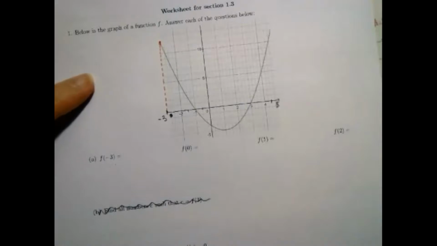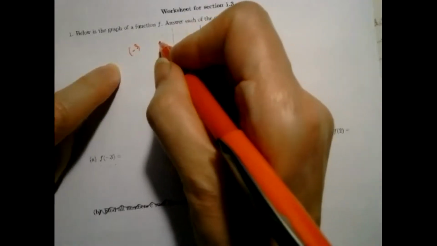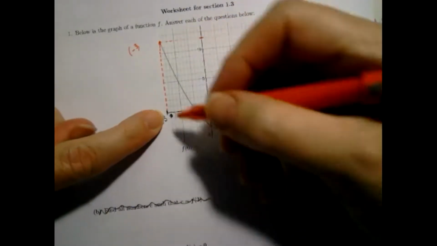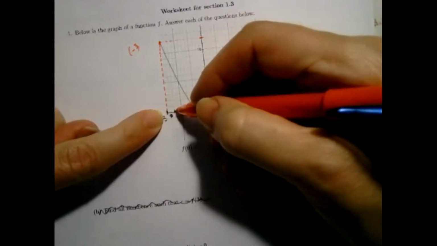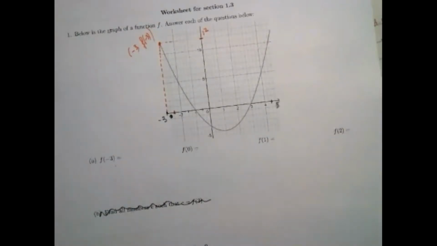F of -3. It would be 12. You guys see? Okay, let's see. -3. I take the vertical line till I hit my graph. That's what I do. This point here. Oh no, 10? Oh, no, you're right, it's 12. If you zoom in, it's going to be 12. It's probably the graph, not you. So it's equal to 12 because that's the second coordinate.